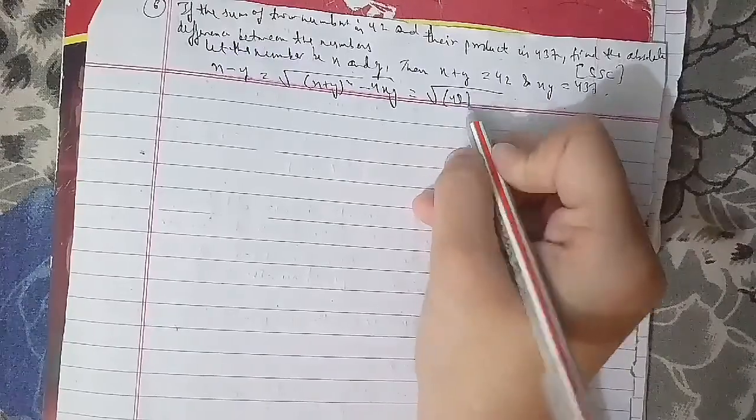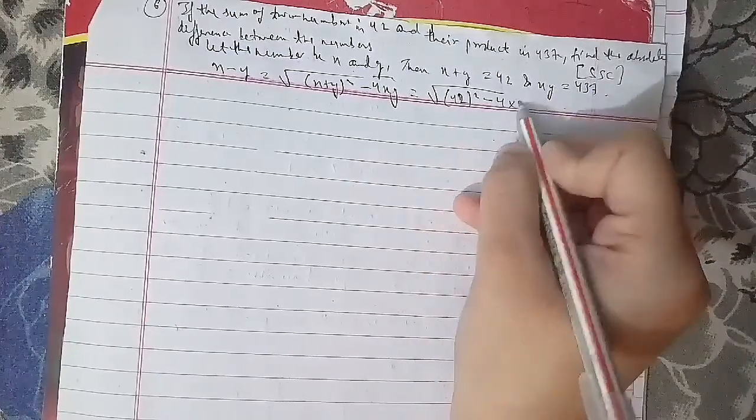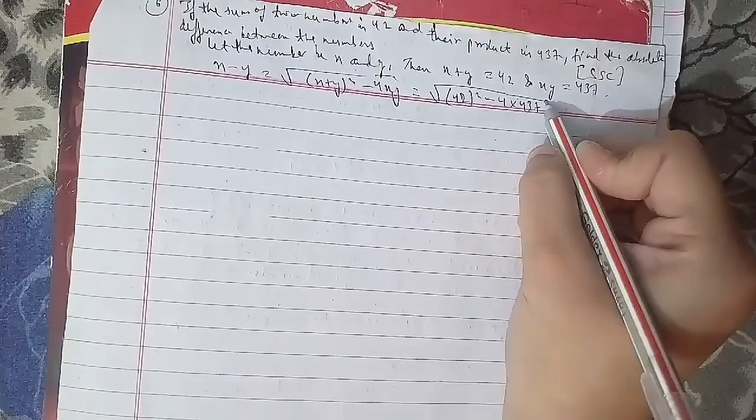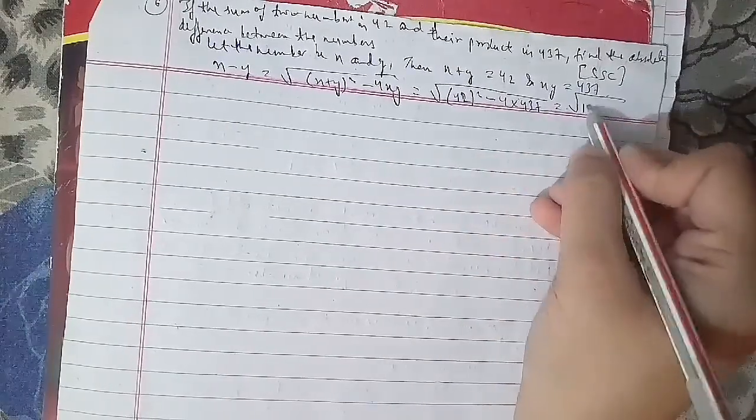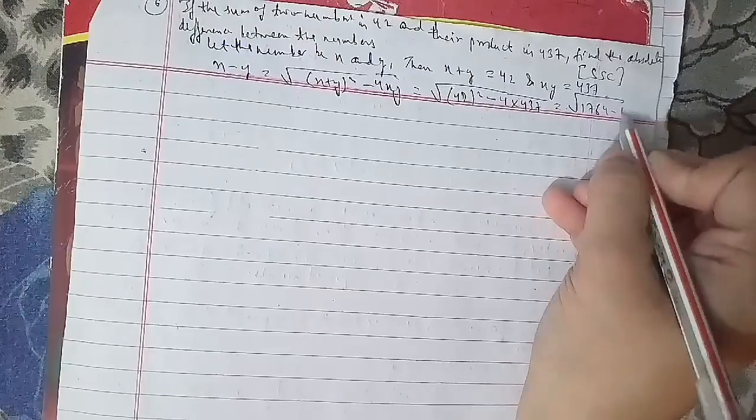So the required difference equals 4. That will be the right answer for this question as well.